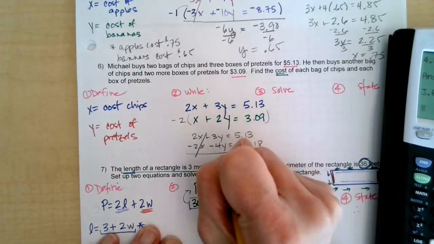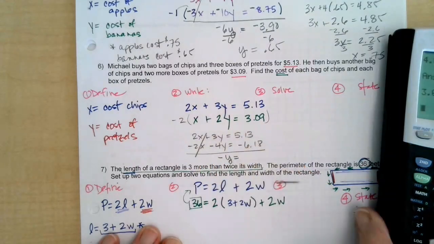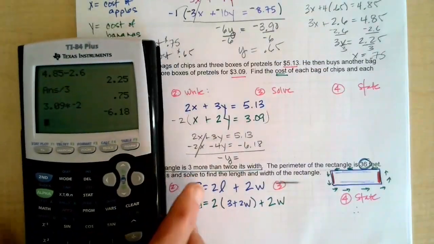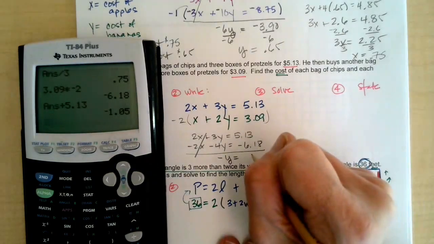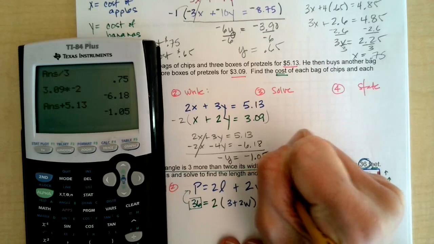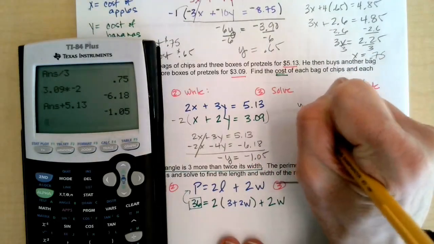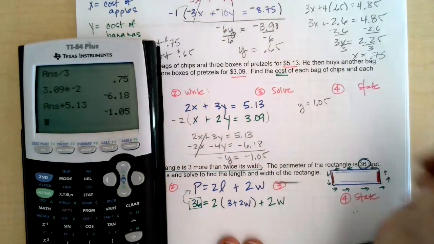These cancel out. Negative y is equal to, now if you do this with the calculator, if that's your last thing you entered and you want to add 5.13, see how it just brings the answer down? Kind of cool. Negative 1.05.